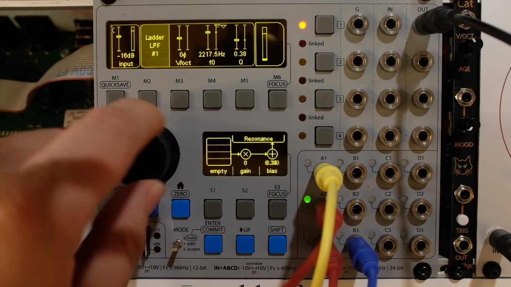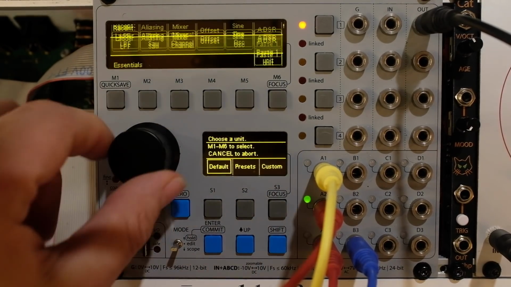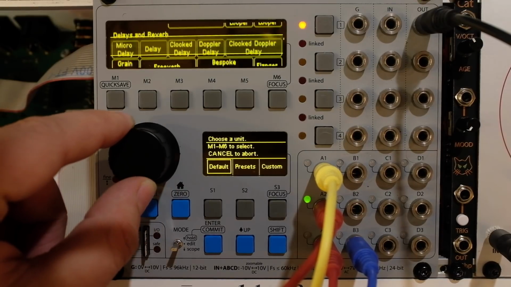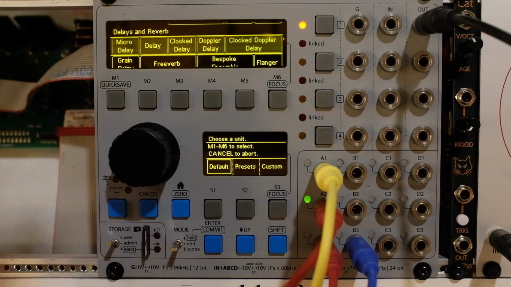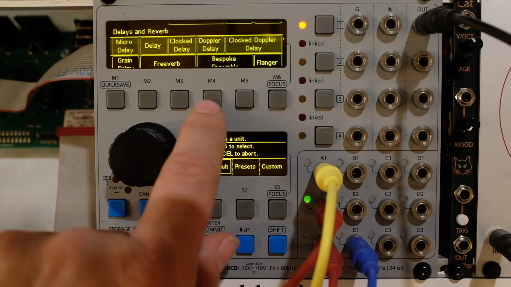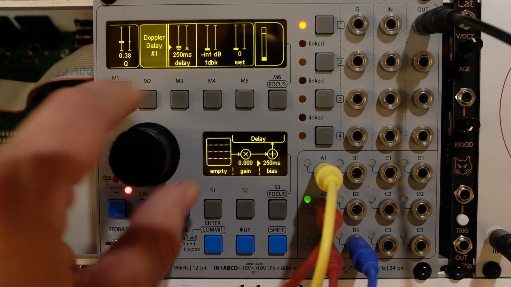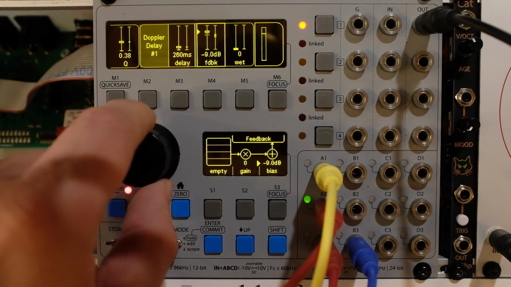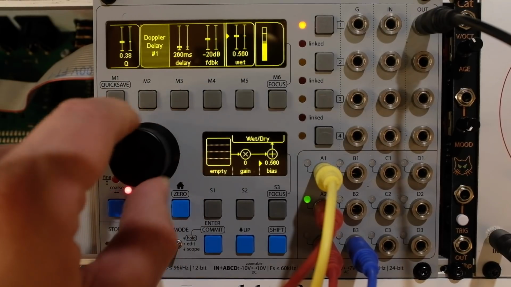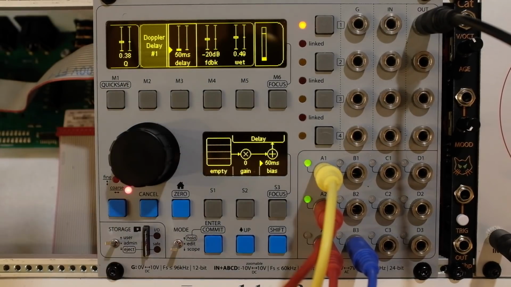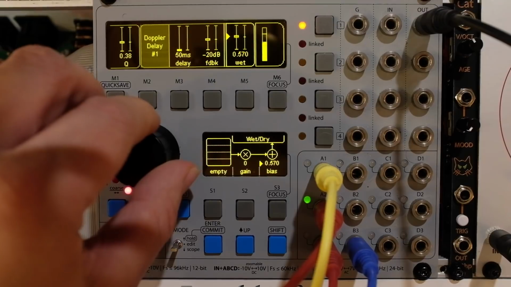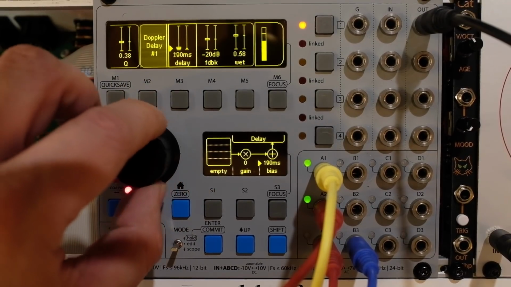And then maybe after this, we can add an actual audio effect. Let's try a delay. So I can up our delay, up some feedback. Probably a bit too small.